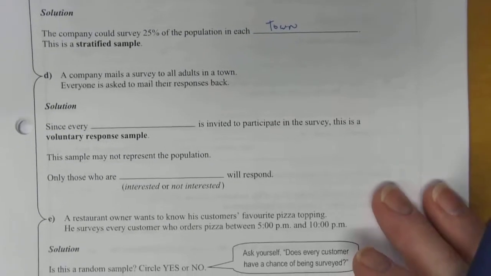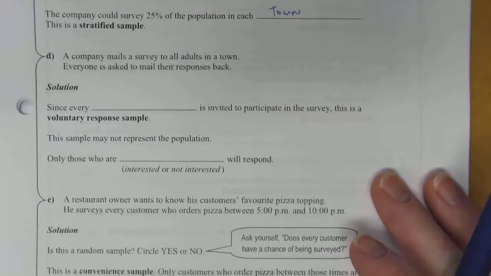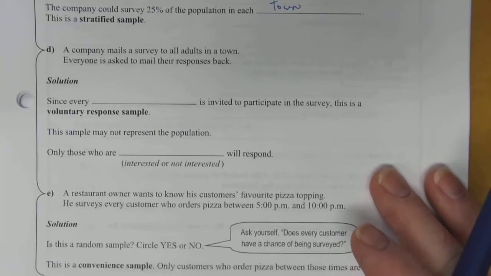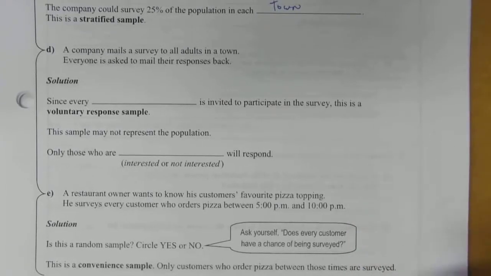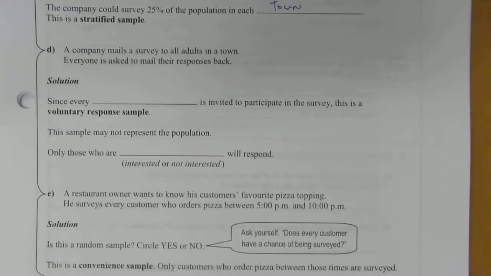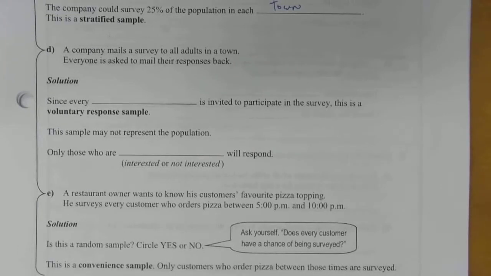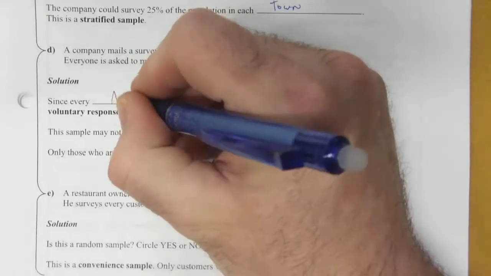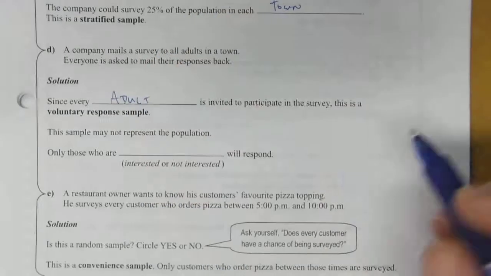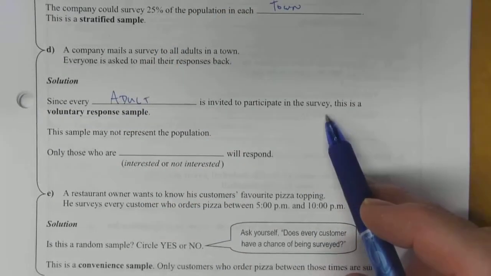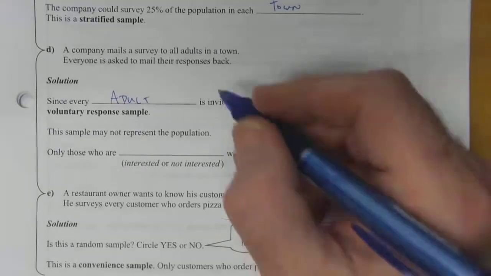A company mails a survey to all adults in a town. Everyone is asked to mail their responses back. So at this point, customers in the town randomly receive a survey. They may or may not do it. Since every adult is invited to participate in the survey, this is a voluntary response.